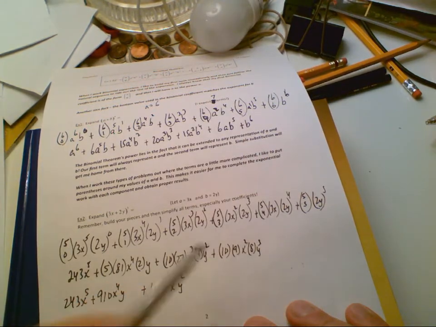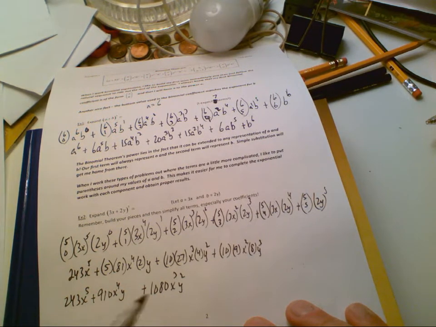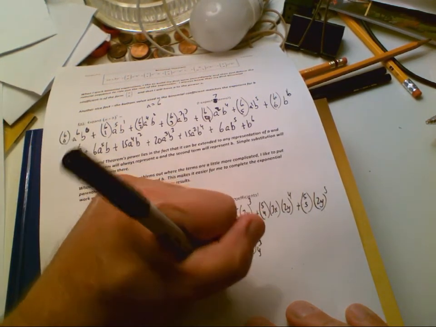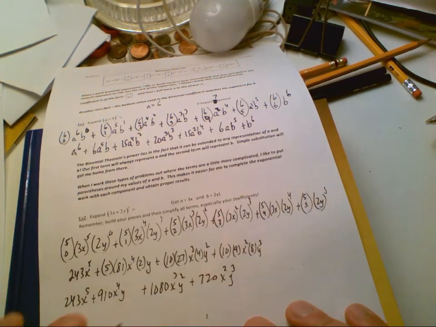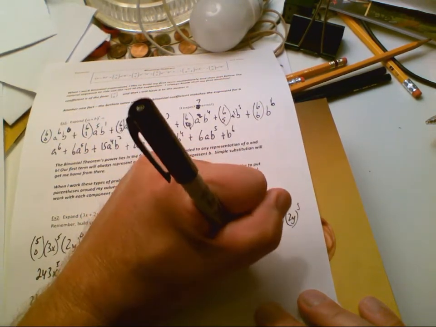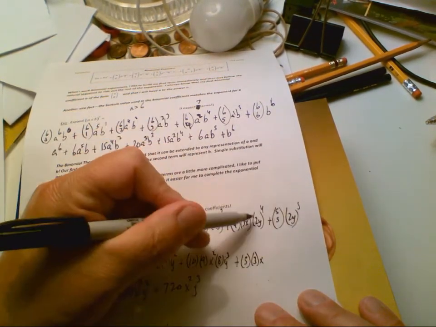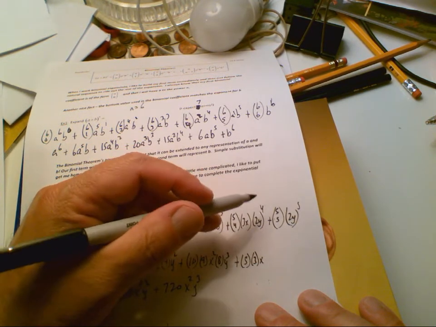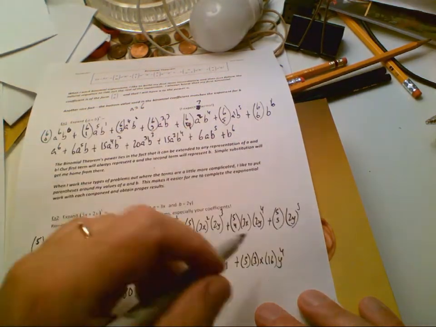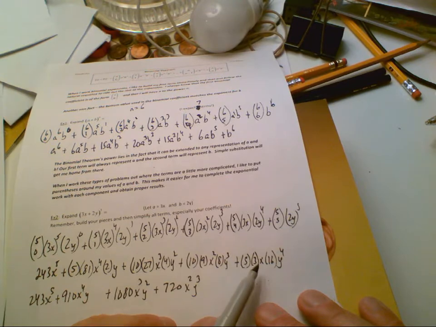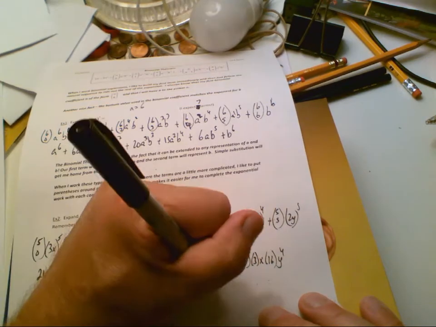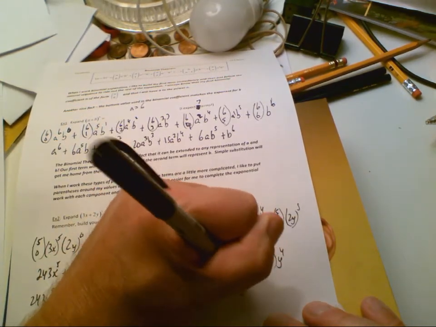Great. 10 times 9 happens to be 90, times 8 happens to be 720. 720 x squared y cubed, plus a 5, 4 becomes a 5. 5 times 3x, 2y raised to the fourth power. 2 to the fourth power is 16, y to the fourth. Okay, 5 times 3 is 15. 15 times 16 turns out to be 240. 240x y to the fourth.